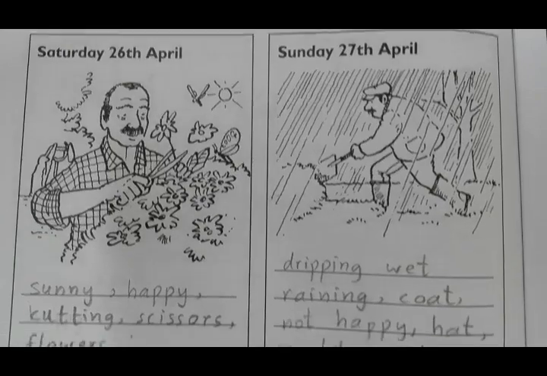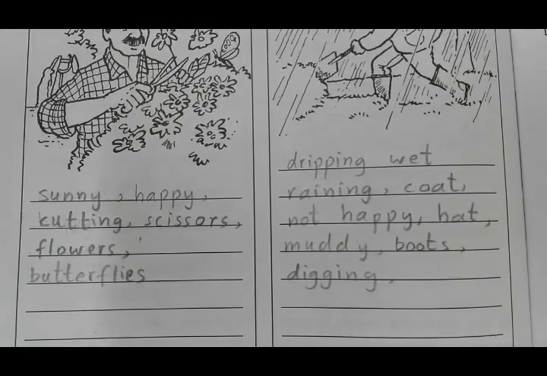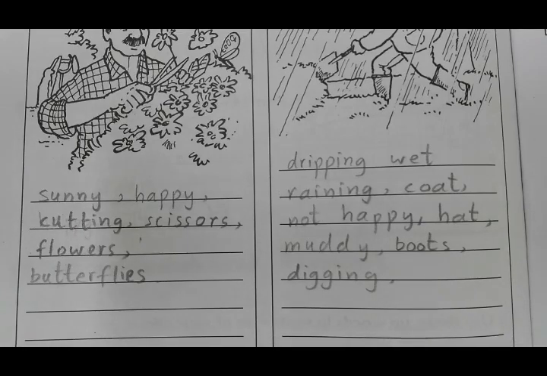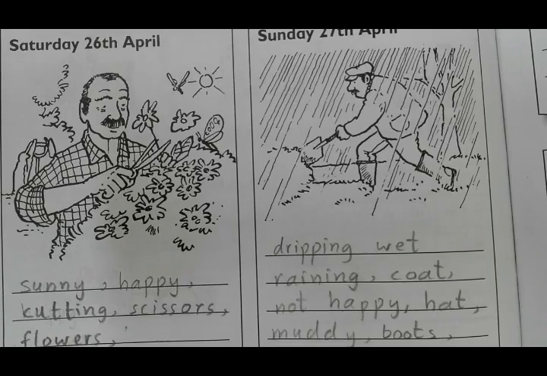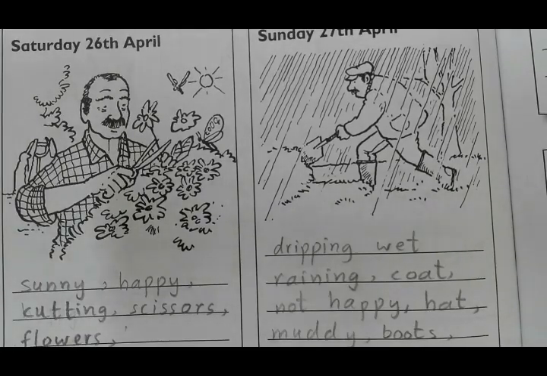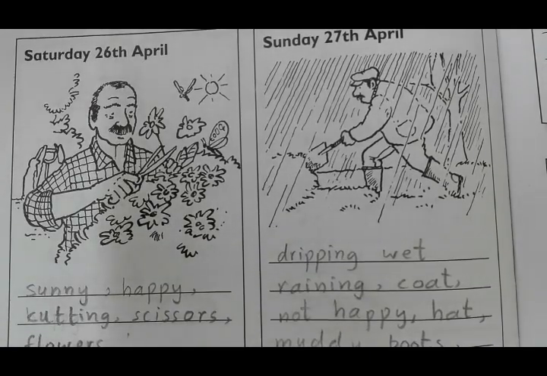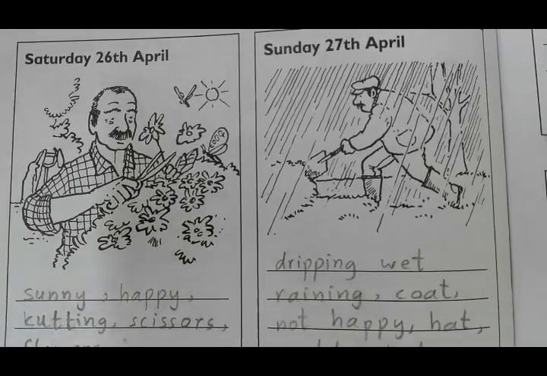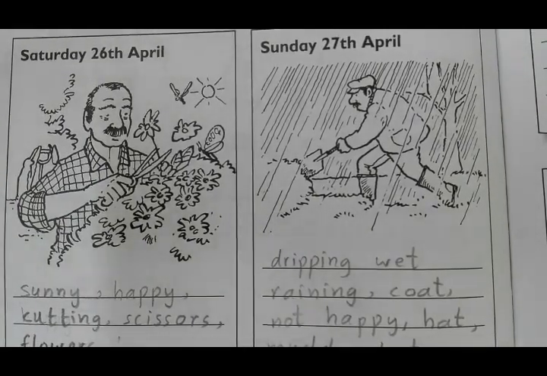I have written these words for you. You can see. Okay, now on page number 97 we are going to write the stories about these two pictures. The first picture is about Saturday 26th April and the second picture is about Sunday 27th April. So we are going to write two stories about these two pictures.